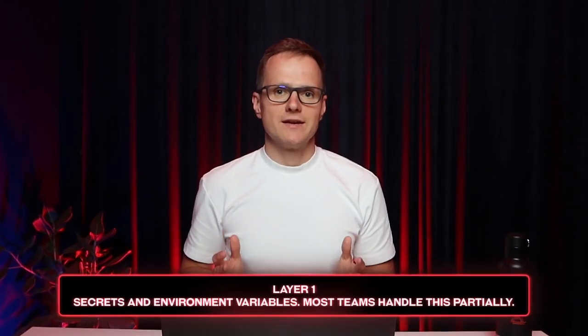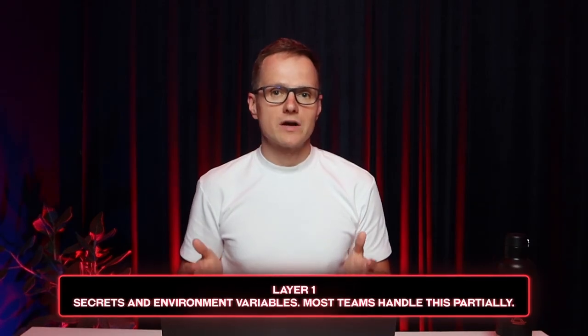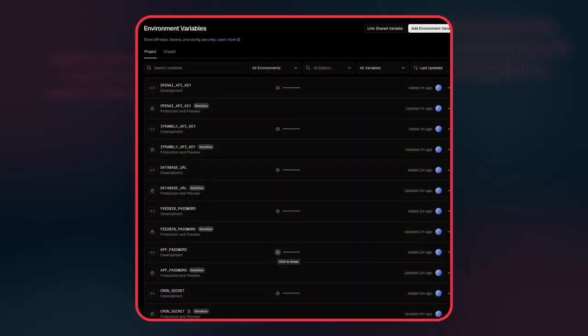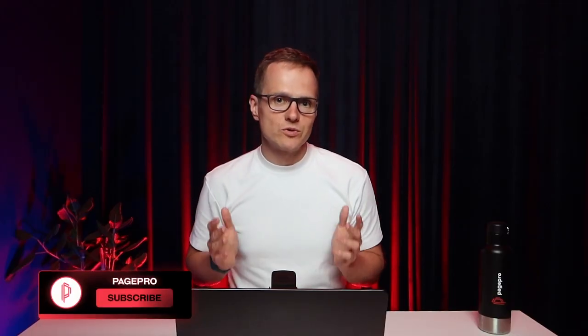Layer 1, secrets and environment variables. Vercel lets you mark a variable as sensitive. Most people think this just hides the value in the dashboard, but that's wrong. The sensitive flag is architectural. When you mark a variable as sensitive, Vercel's API has no way to return that decrypted value. Even if you're a team member, even if you have full API access, decryption only happens inside your build container or running app. And this is exactly why some customers were safe during the breach. The attacker had full account access, but the API simply can't return sensitive values. It's not about permissions, it's not about the firewall, this is how it's designed.